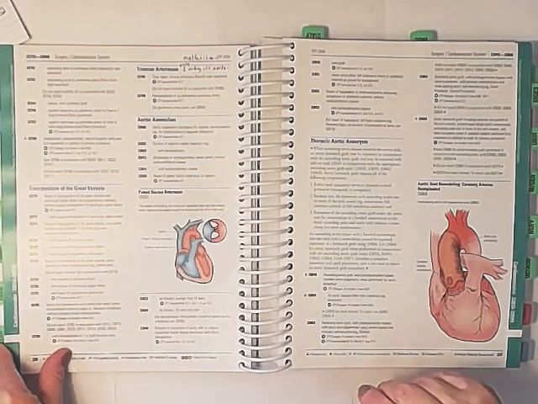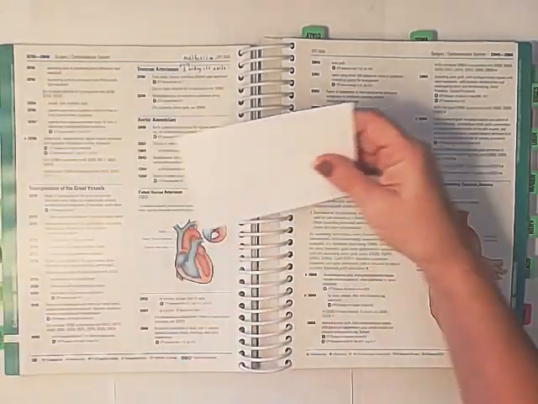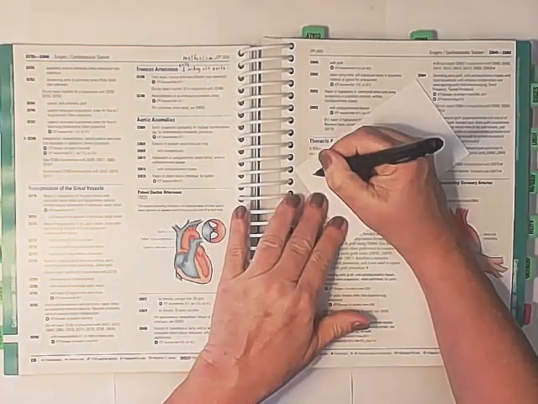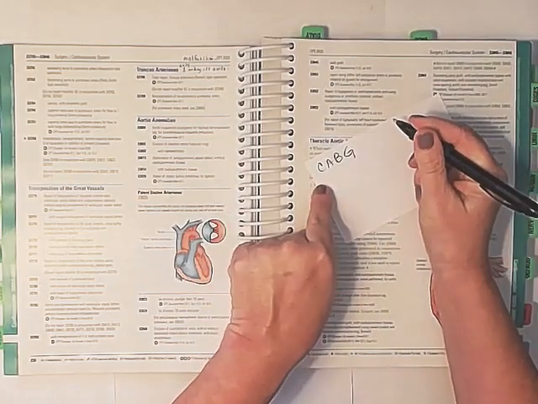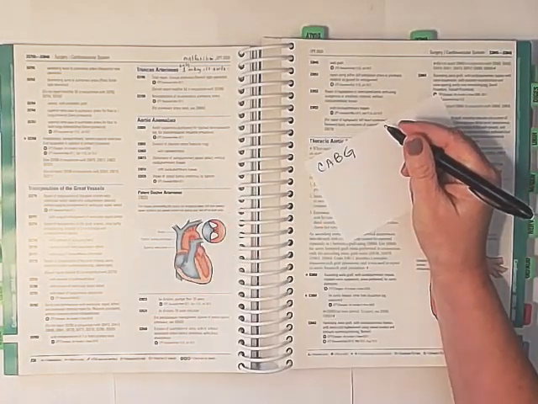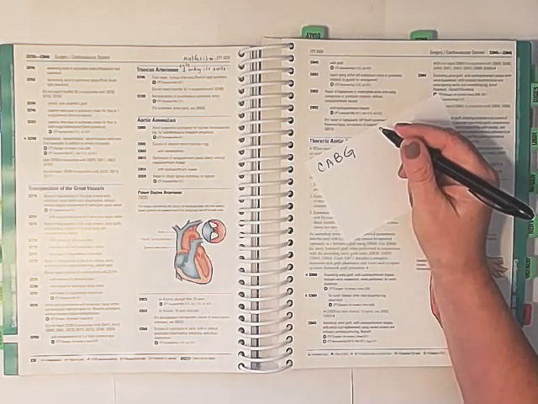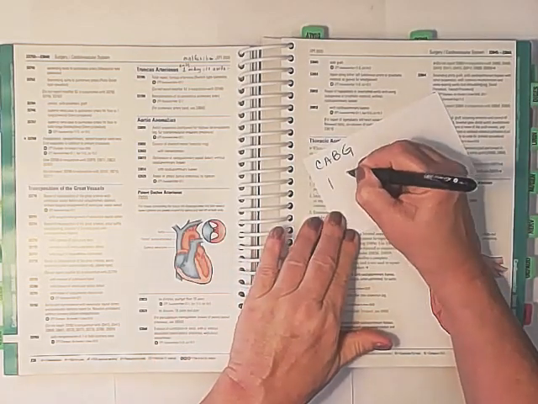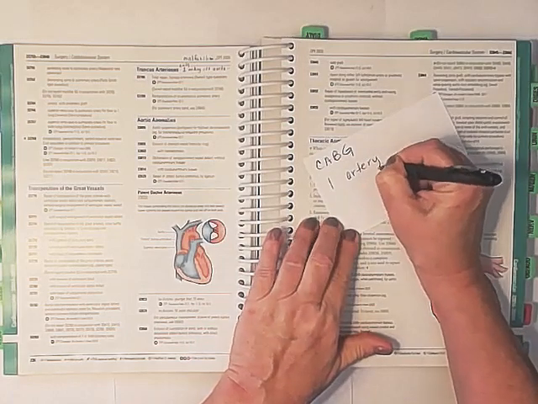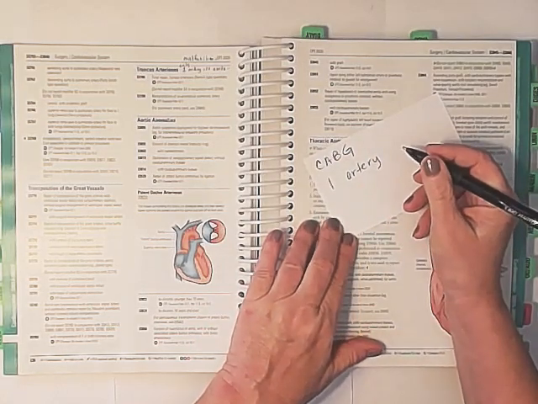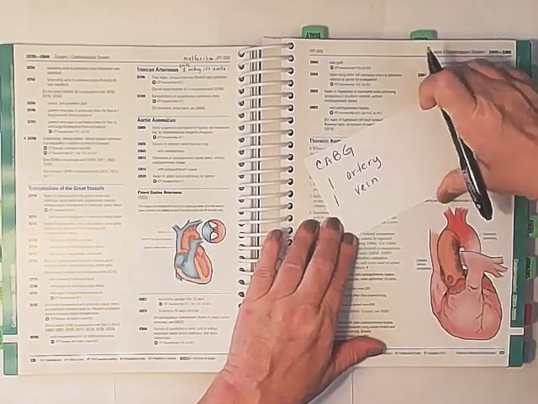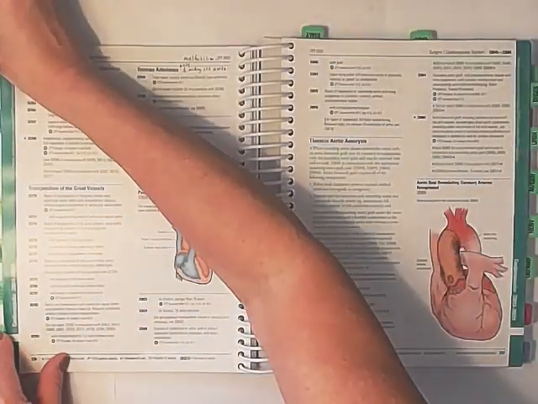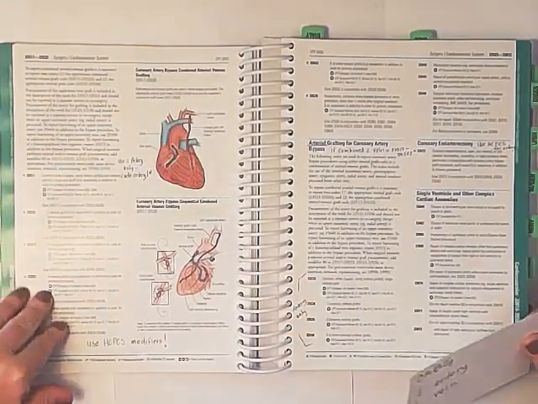Patient underwent a CABG. So let's write this down. So this is going to be a CABG. So I know that's going to be my heart. And then I got to go to that coronary artery bypass. And they did one artery. And they did one vein. So we did a combo. So let me get back here. Okay.